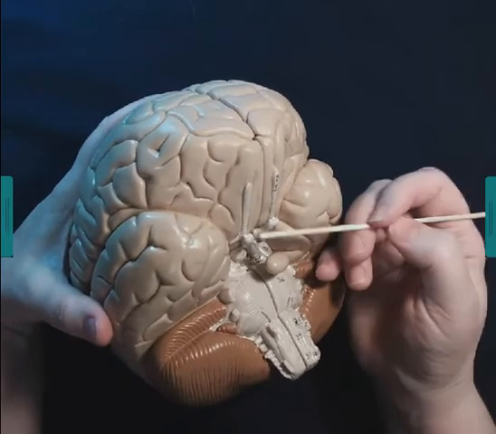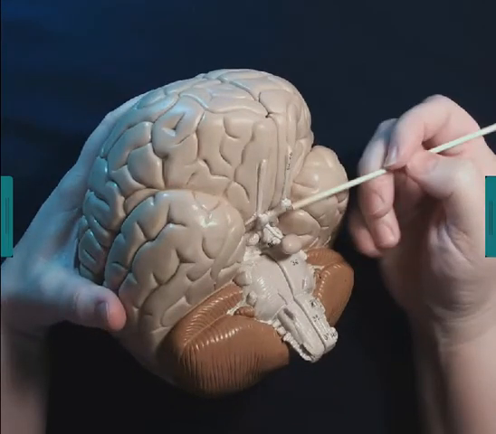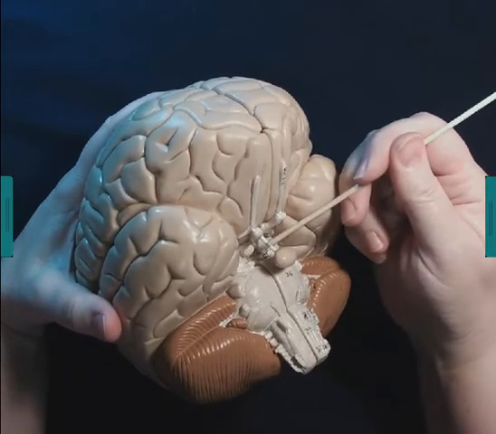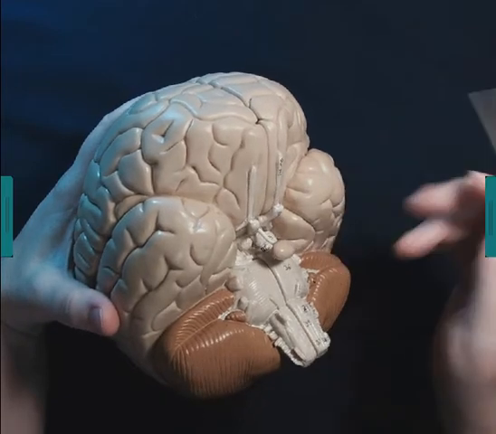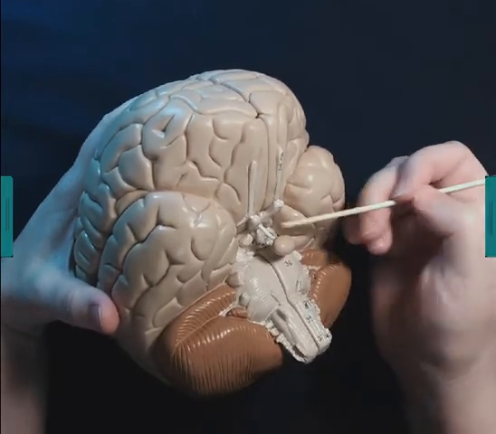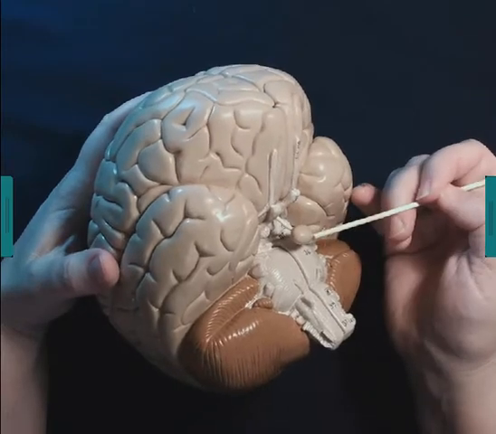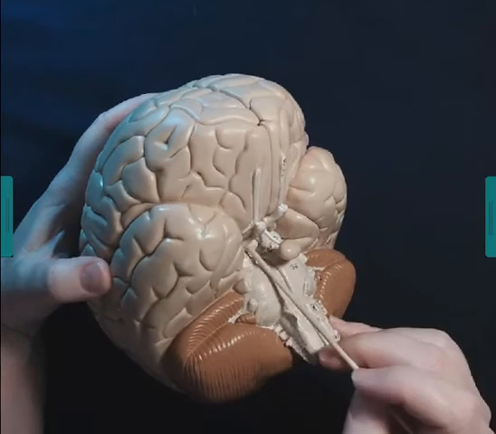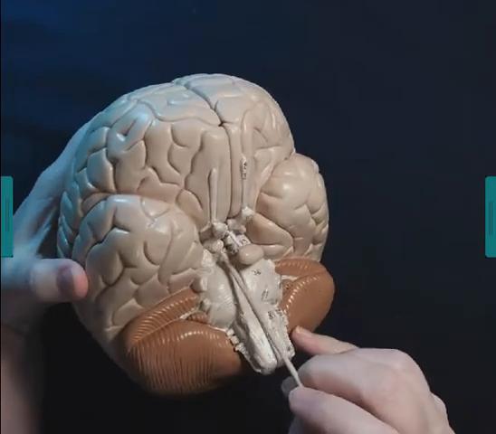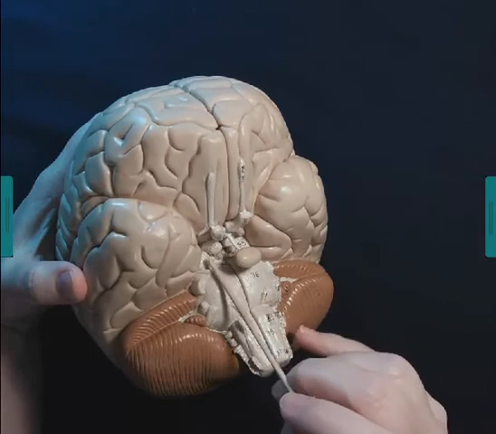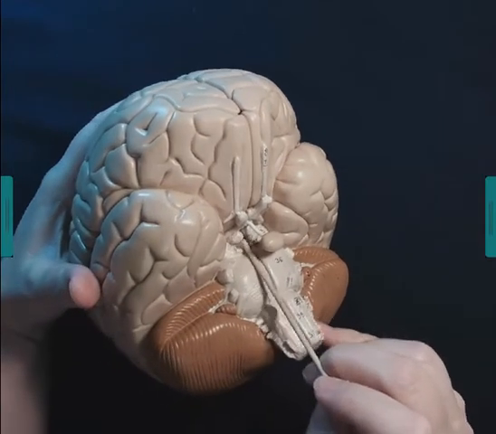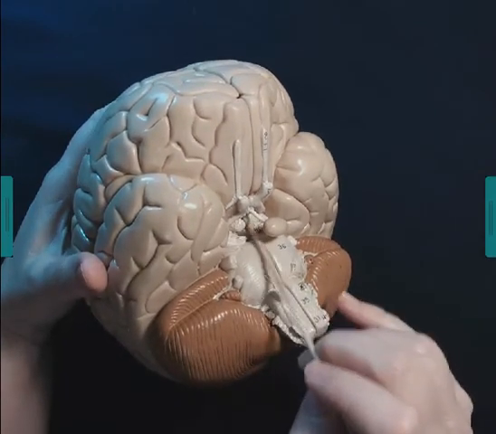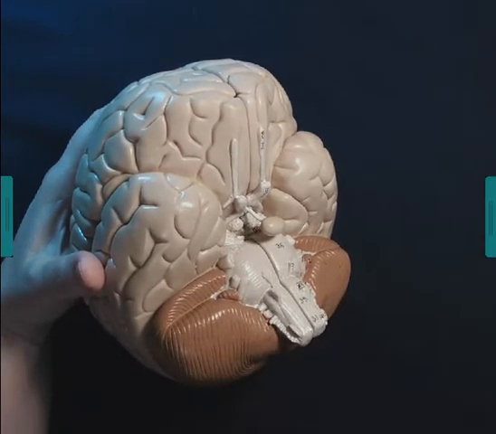Now, here we have the pituitary. The pituitary is attached to the brain by the infundibulum. The infundibulum is a very thin structure, and as a result, most of our models and our intact brains lack a pituitary. It ends up falling off. Under the pituitary here, sort of hidden, are two structures called the mammillary bodies. So the two mammillary bodies are sort of hidden under here.